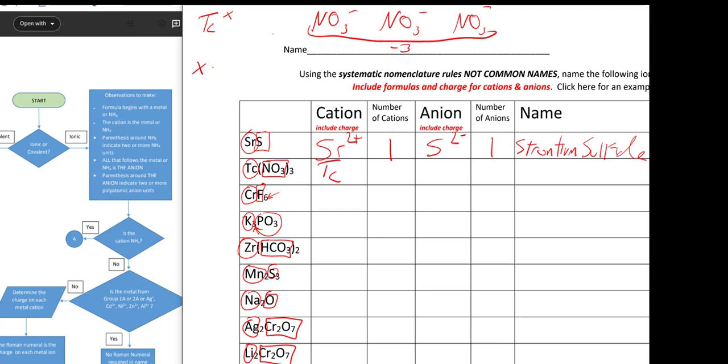So the charge on the technetium plus the charge from the nitrates, which is -3, has to equal 0. So you have a little bit of an algebra problem here. So obviously this X has got to be +3. So the charge on the technetium is 3 plus, or +3. And there is 1 of these technetium cations, and there are 3 nitrate ions. So this is a technetium nitrate compound.